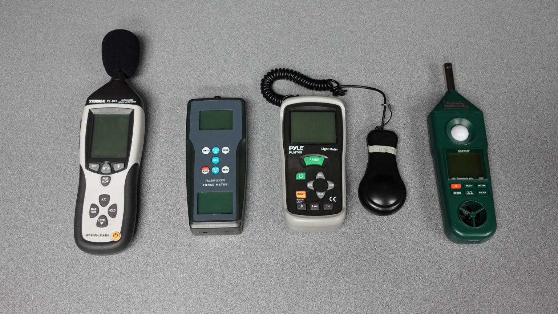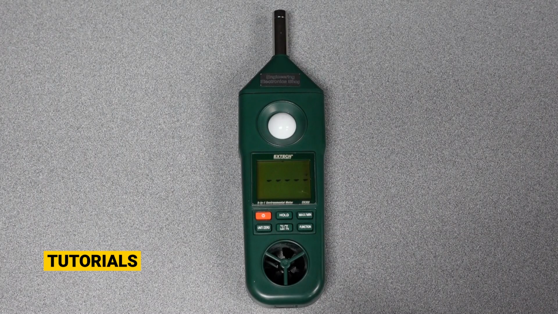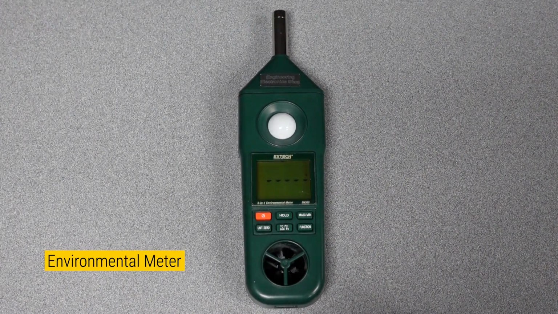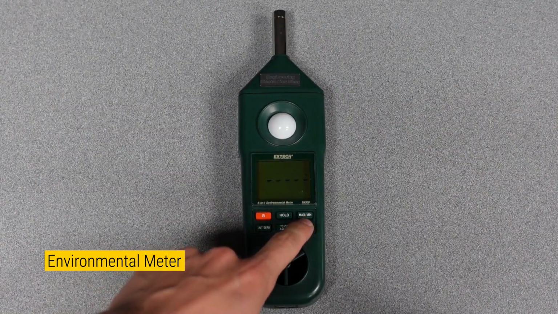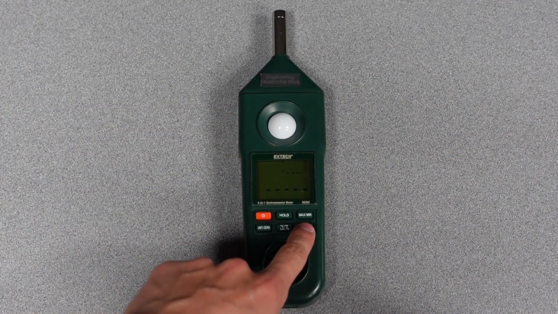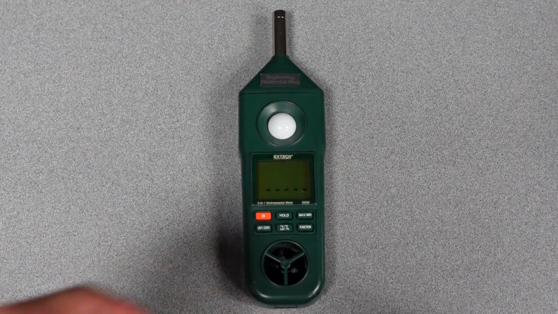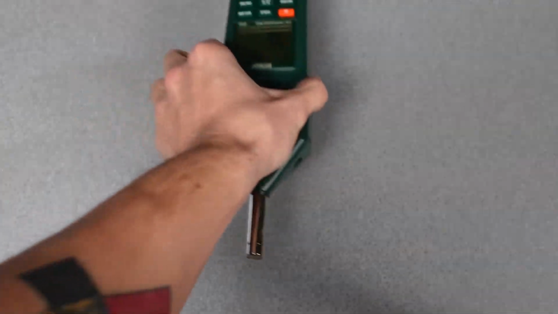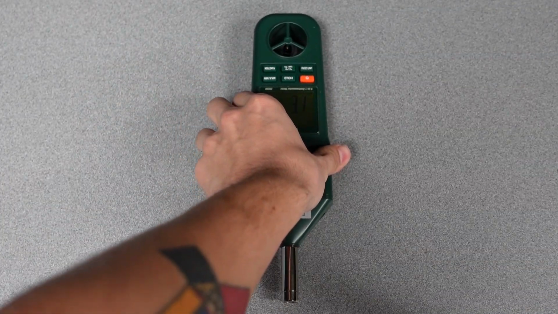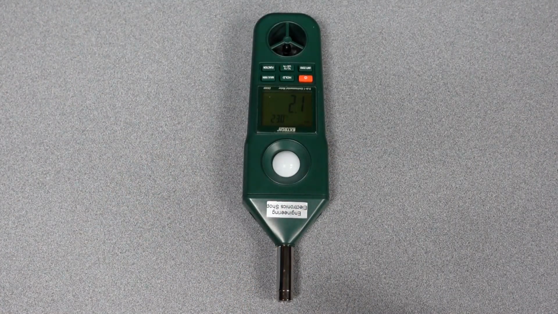Each of these tools is provided with a manual which contains more details as well as the range, accuracy, and precision for each sensor. To begin the tutorials, I will start again with the environmental meter. The environmental meter has many uses which may be cycled through by pressing the function button. The first function is the thermoanemometer, which measures temperature with the internal sensor and wind speed with the blower fan.